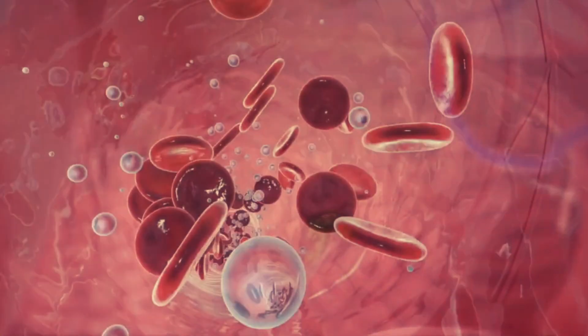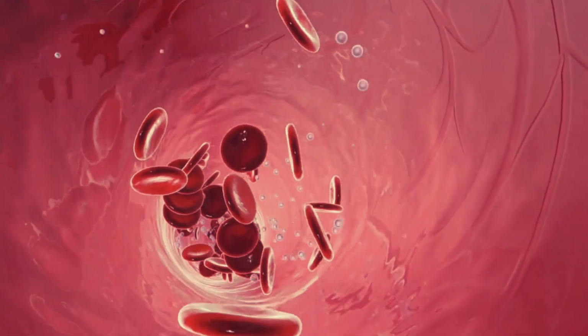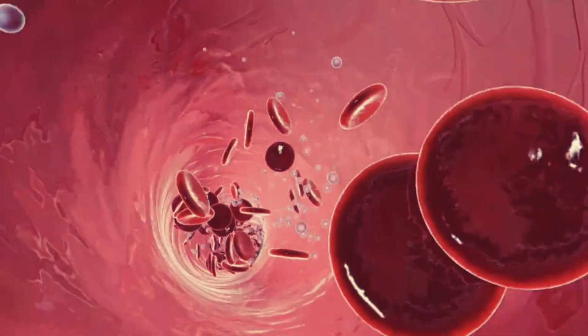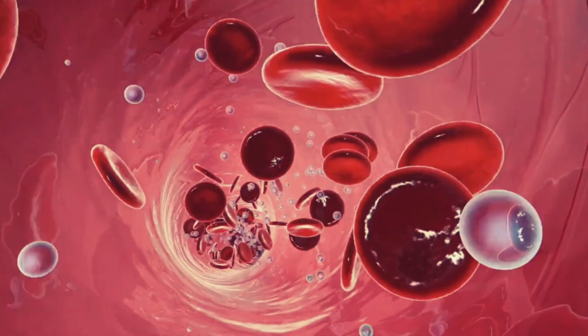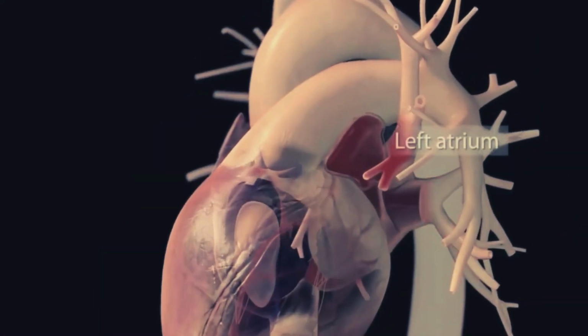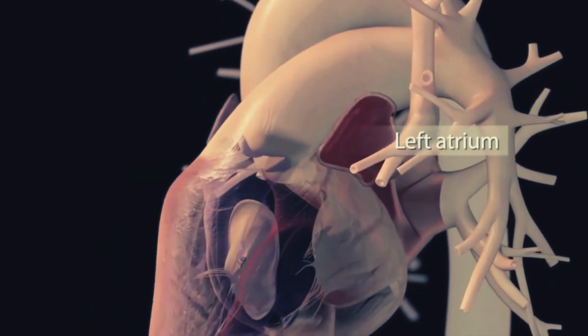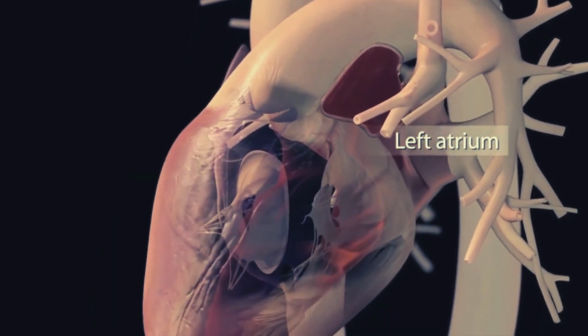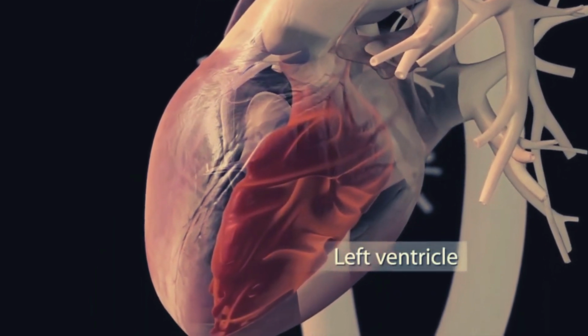As your body cells function, they produce carbon dioxide, a waste product that is transported into the bloodstream. Your lungs remove this waste gas when you exhale. The oxygen-rich blood then flows from the lungs to the heart. Specifically, it enters the left atrium through the pulmonary veins.